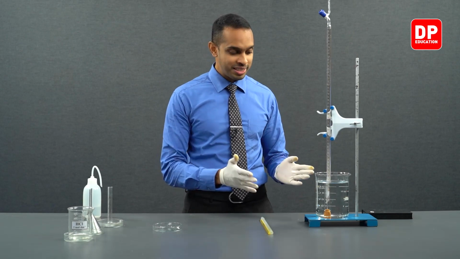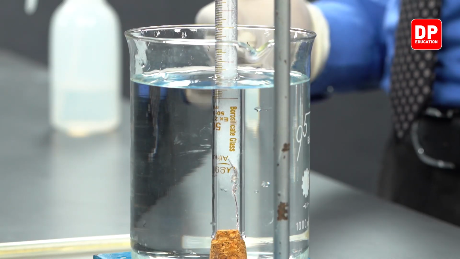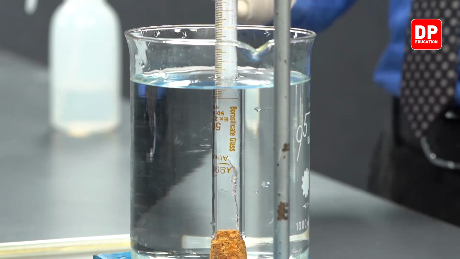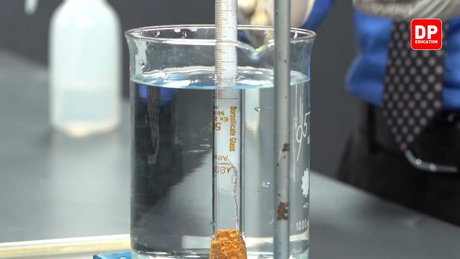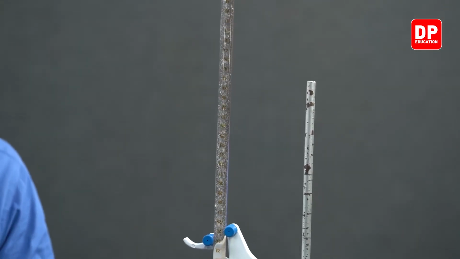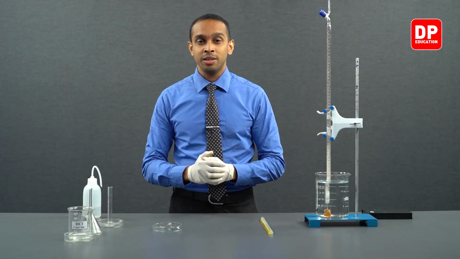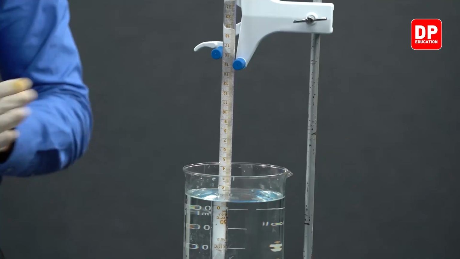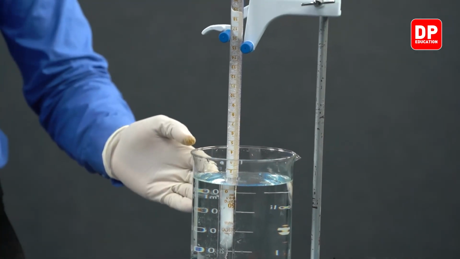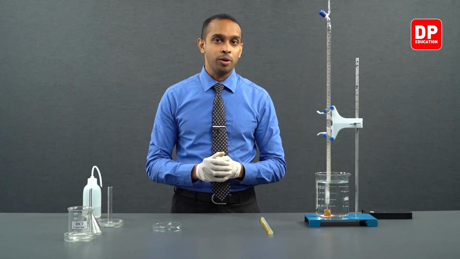Now, everyone, you can see that the reaction has started. Now, it's a very clear difference. You can see the entire burette is filled with gas bubbles. These bubbles that you can see here are hydrogen gas bubbles that are formed due to the reaction between the acid HCl and a metal which is magnesium. So when HCl and magnesium react, it produces hydrogen gas. You can see this hydrogen gas rising up this burette and collecting at the bottom of the burette.